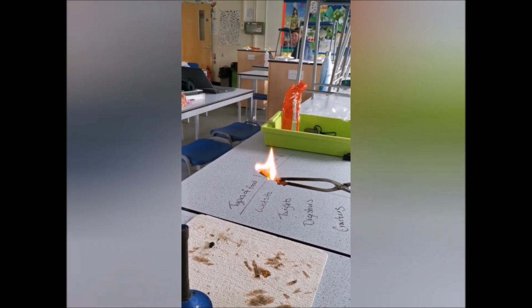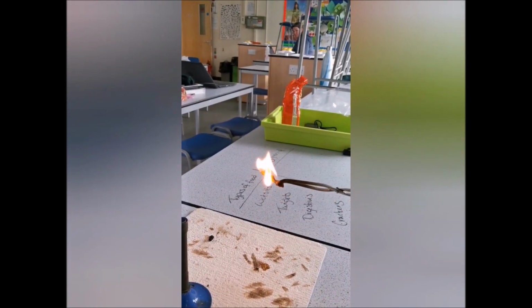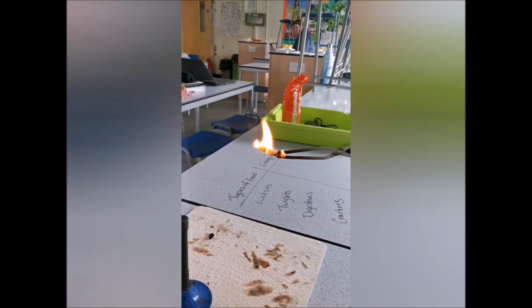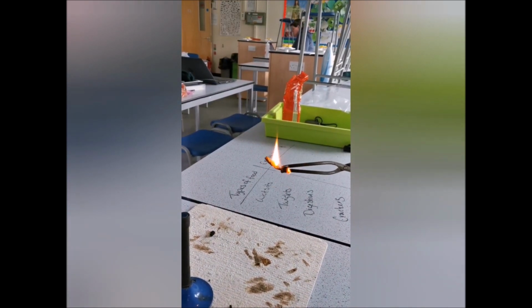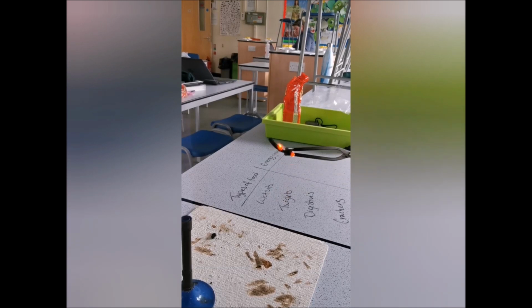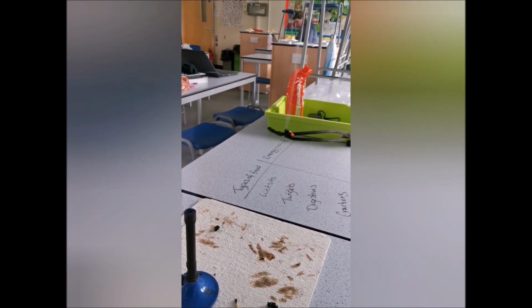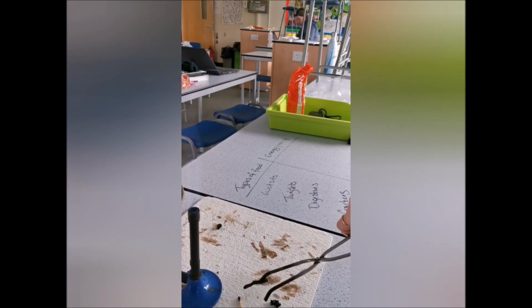It does. I'd say in comparison to the wotsit, not quite as much, is it, Miss? Not quite as much, although it's picking up now. I think the wotsit was a bit more convincing there. And it's gone out faster as well. So that was our twiglet.